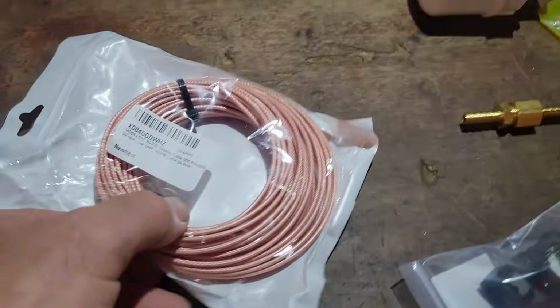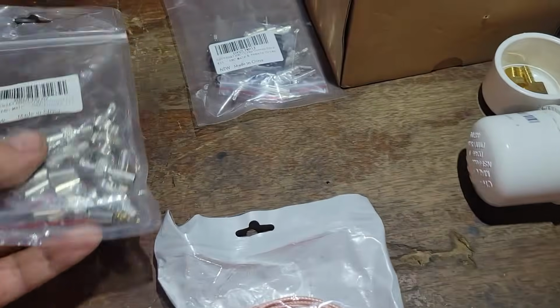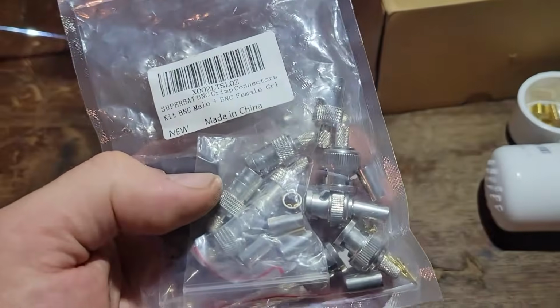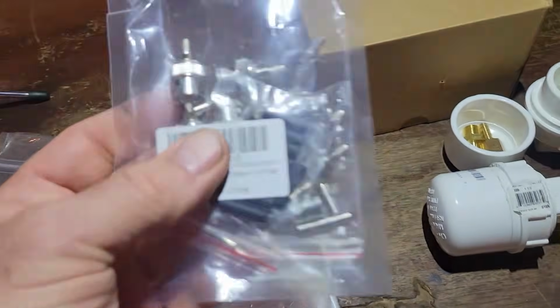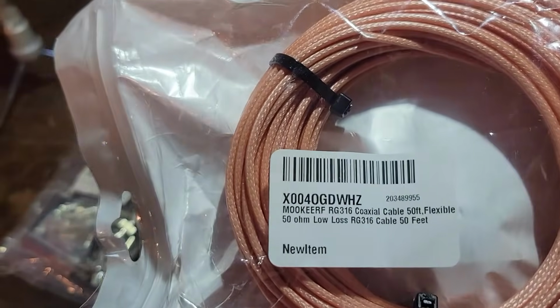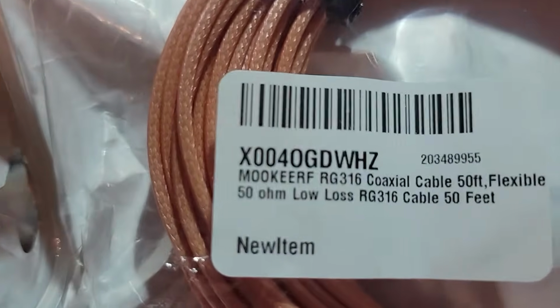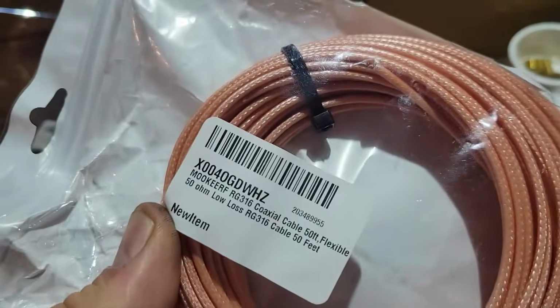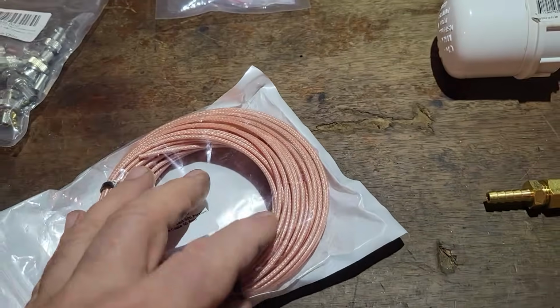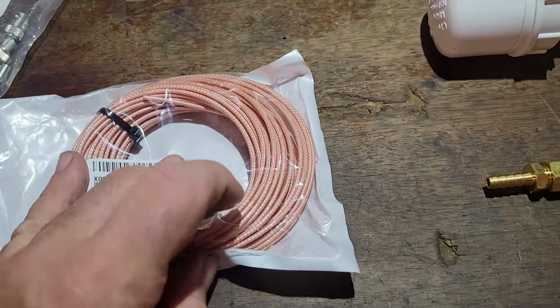but then I figured I needed some BNC anyway, so I ordered some connectors. I had these ones. These ones are for RG58. These ones are for RG316. And this is some highly flexible Mucarife. I'm not even sure I'm saying that right, but this is very flexible, and it has extra shielding on it. It's a pretty good RG316 for the signals we need.